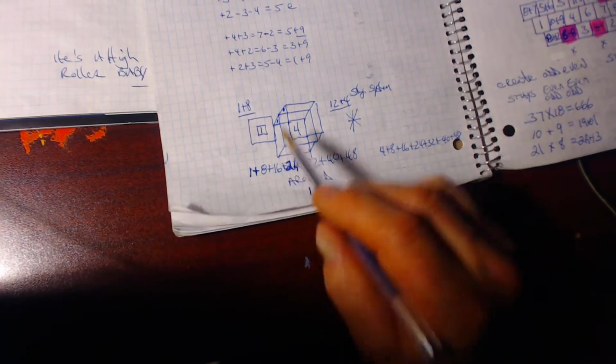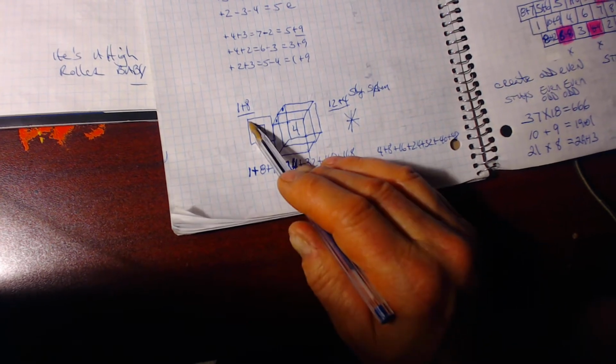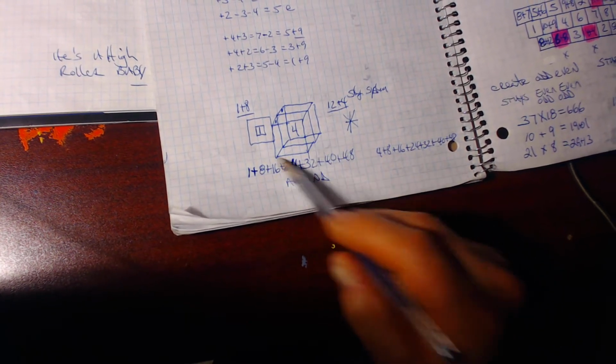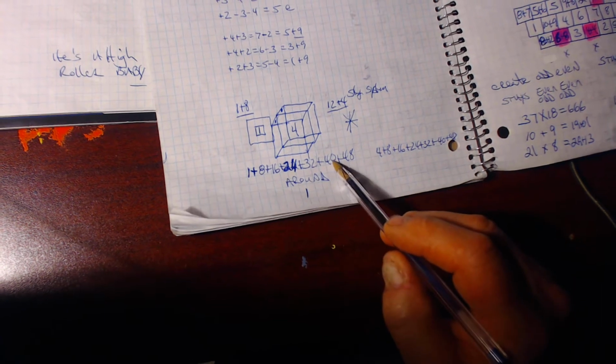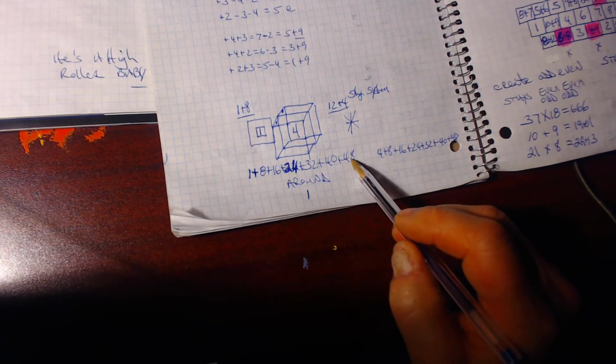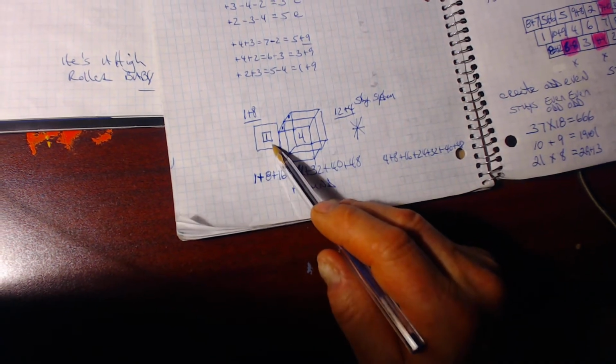Every time we go around this, we add an extra 8. Around this will be 16. Around that will be 24. Around the next one will be 32. Around the next one will be 40. Around the next one will be 48. Around the next one will be 56. Around the next one will be 64.